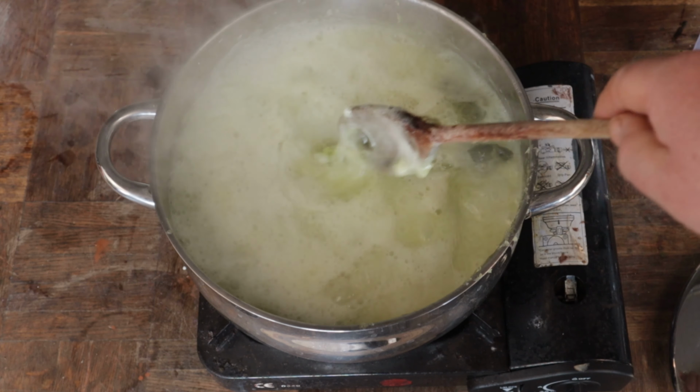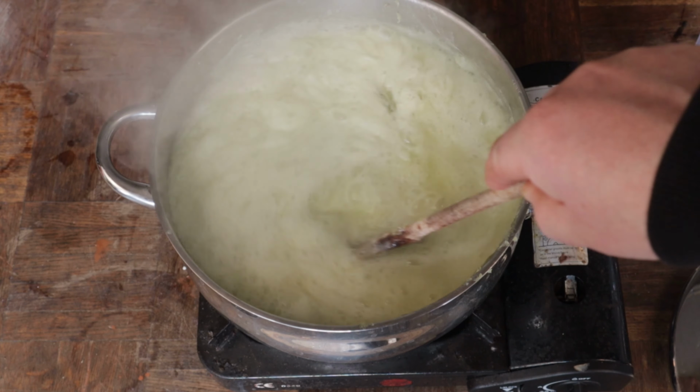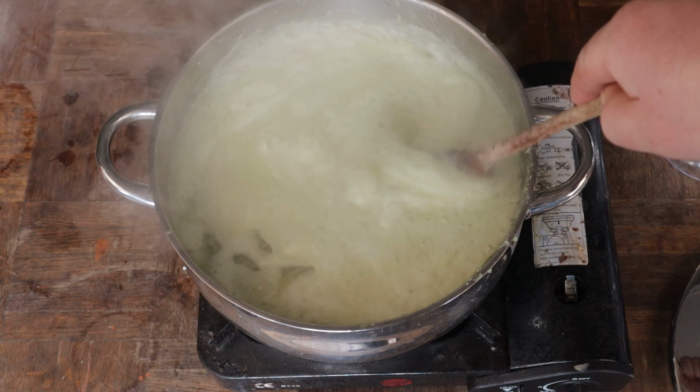So turn the heat off now, and I'm going to cover it up, but I will come back and re-warm it every hour or so just to keep the temperature up to allow the soap to dissolve.